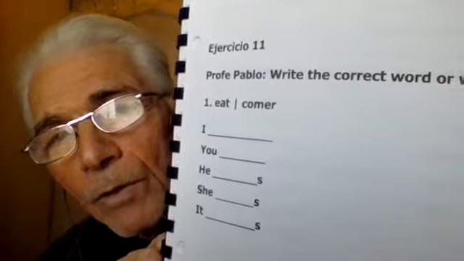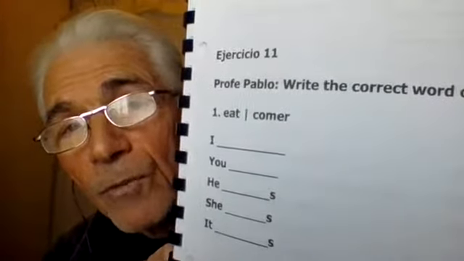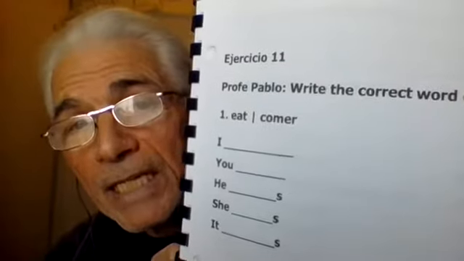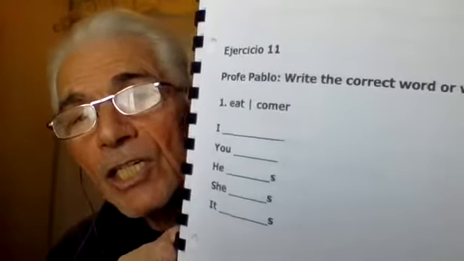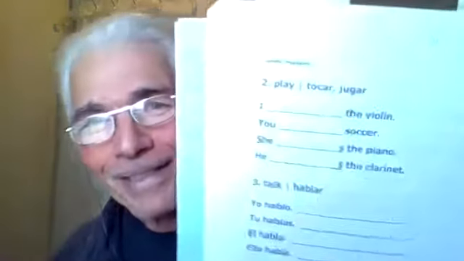I have people simply write the present tense of the verb to eat. I eat, you eat, he eats, she eats, it eats. And before that, I've also explained how we use the word it for animals. Now that looks like a very simple exercise. I like to make it simple at first. It's a memory. I call it a memory guide because I had trouble memorizing things.